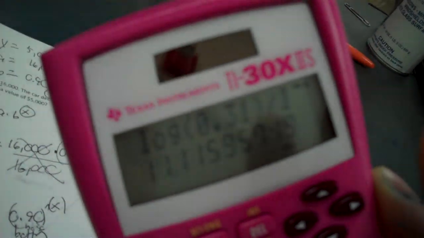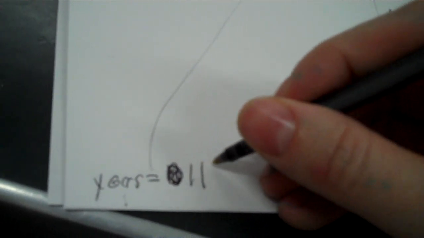11, okay? So it's going to take 11 years, about. You can put it up to 12, go up one, okay? Even though it doesn't round, just put 11 or 12, I don't really care, okay? 11 or 12. Put one or the other or both of them. Okay.